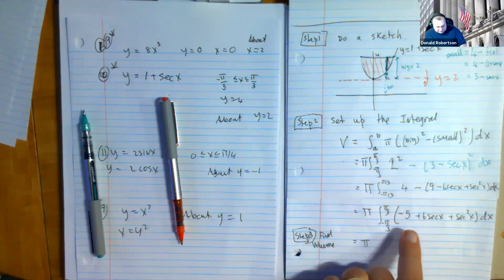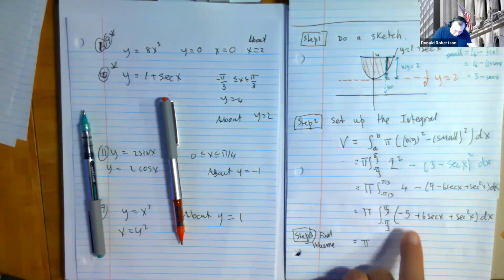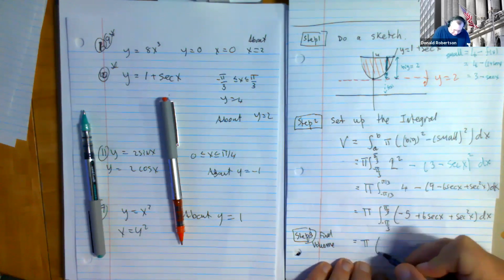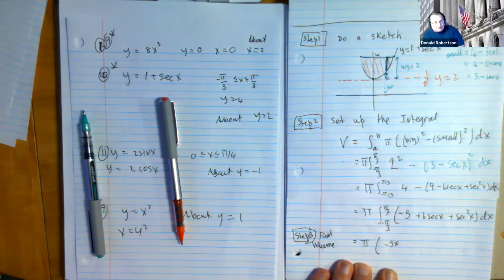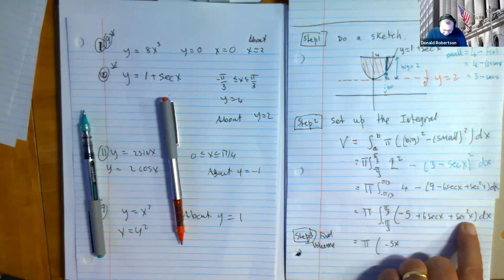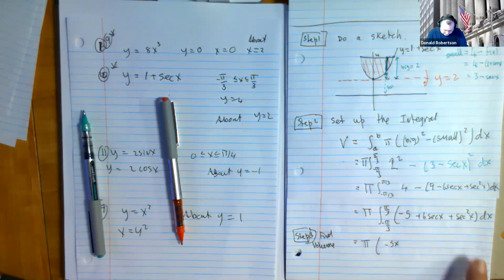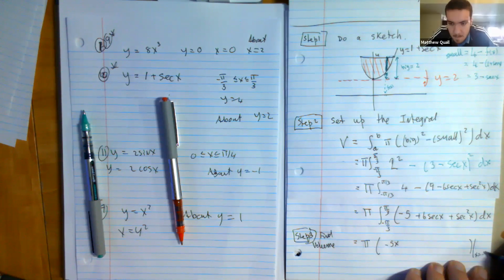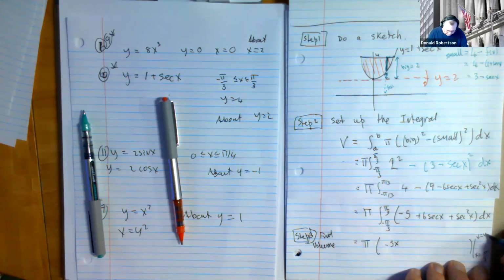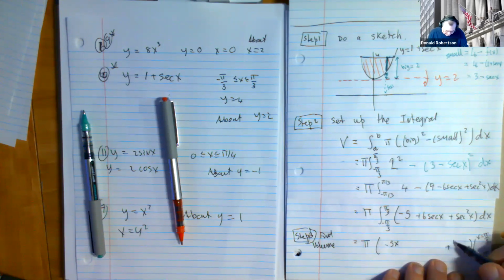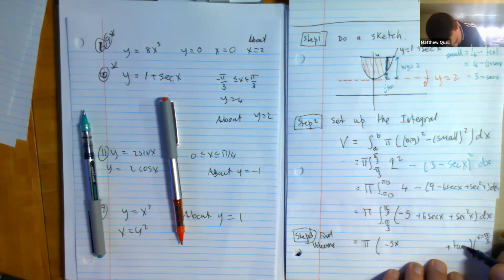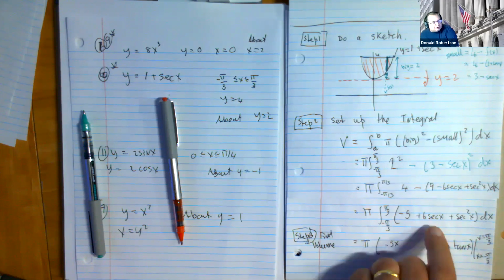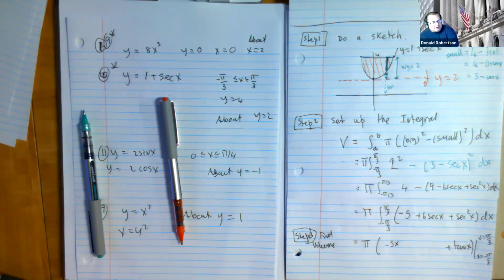I can integrate negative 5. Would you agree that just gets you negative 5x? Can I integrate secant squared? Yes. What is the antiderivative of secant squared? Tangent. Right.